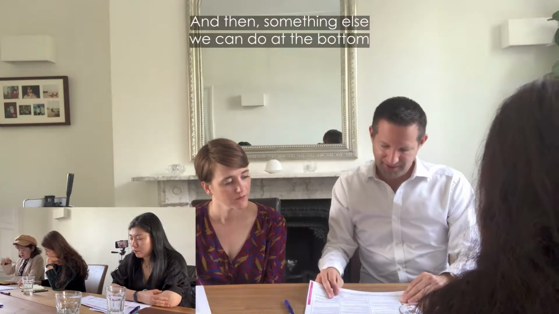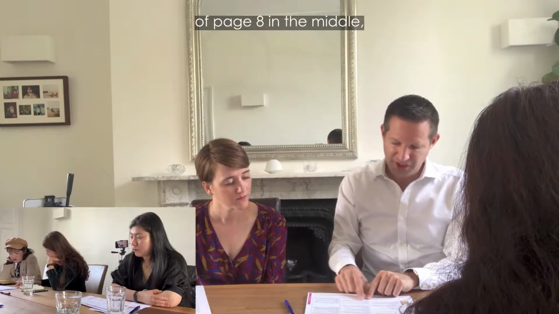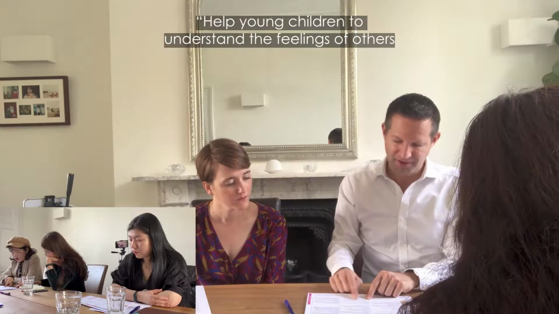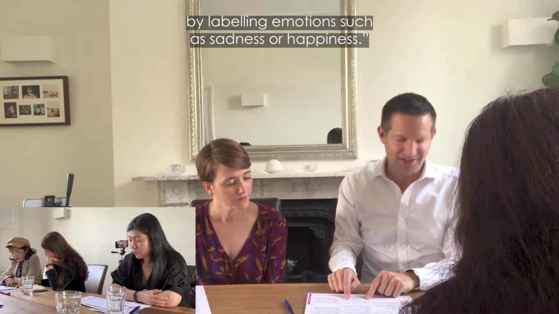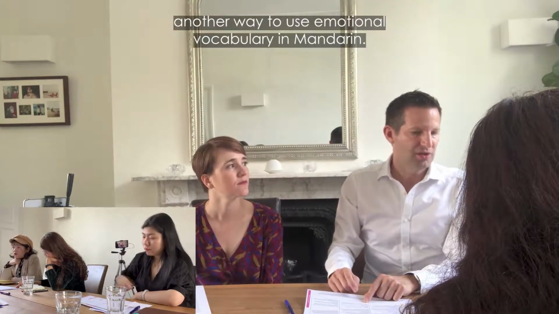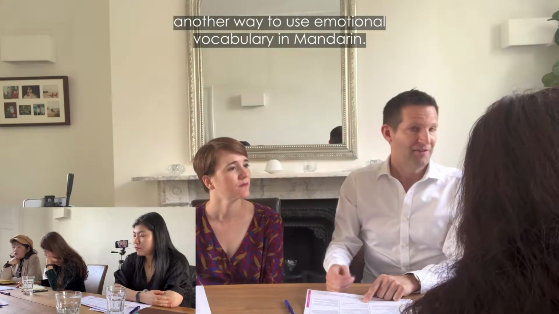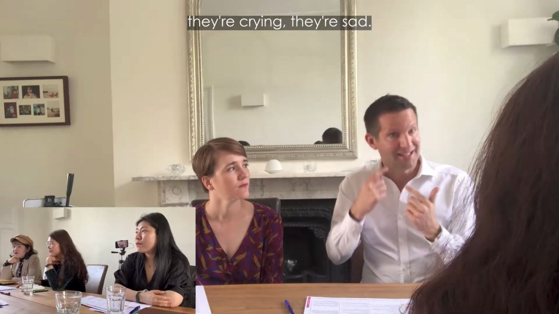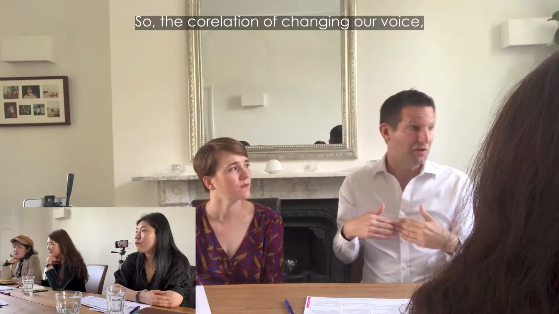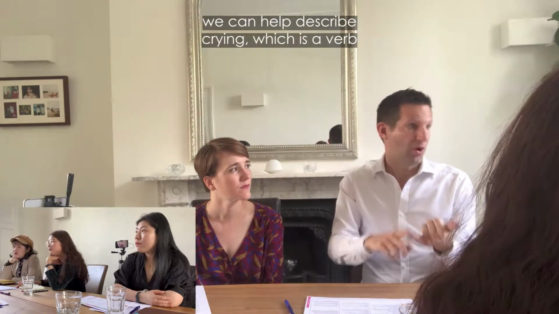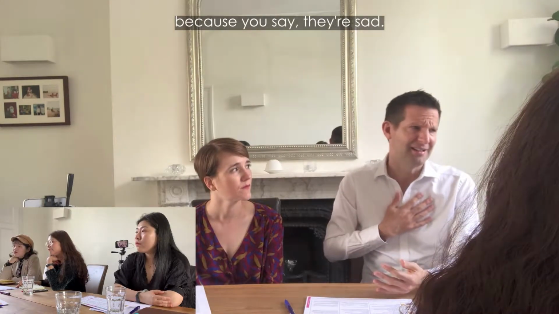And then something else we can do at the bottom of page 8 in the middle. Help young children to understand the feelings of others by labeling emotions such as sadness or happiness. So that's another way to use emotional vocabulary in Mandarin. If someone is crying, you can say, oh, they're crying, they're sad. So the combination of changing our voice, looking at the child, a little bit of actions, we can help describe crying, which is a verb, but we can also say they're sad.